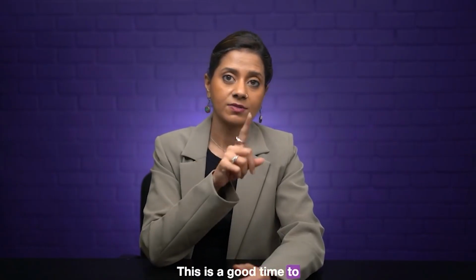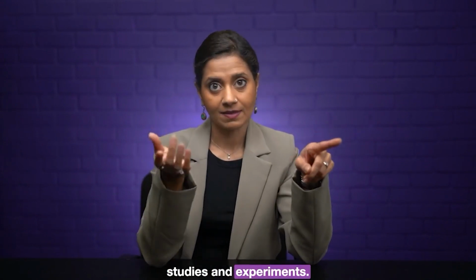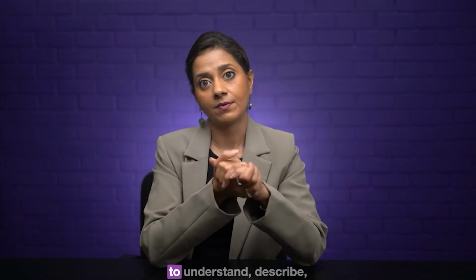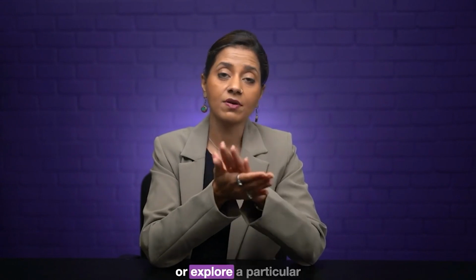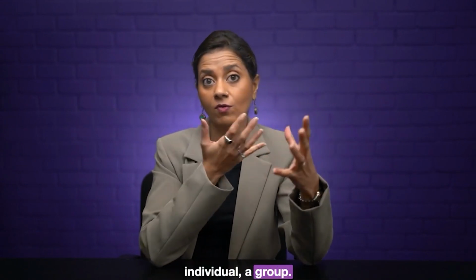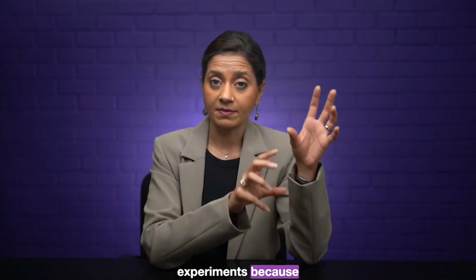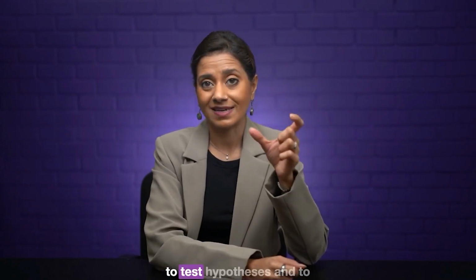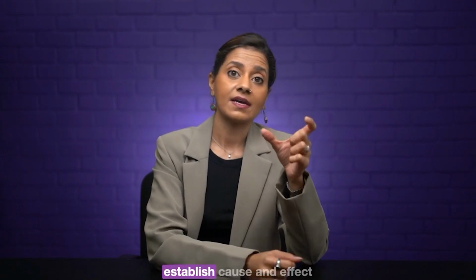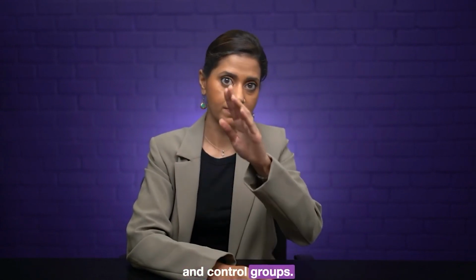This is a good time to clarify some of the basic differences between case studies and experiments. So case studies will aim to understand, describe, or explore a particular phenomenon, the unique characteristics of an individual, a group, or an event. This is different from experiments because experiments are designed to test hypotheses and to establish cause and effect relationships between variables by comparing experimental groups and control groups.